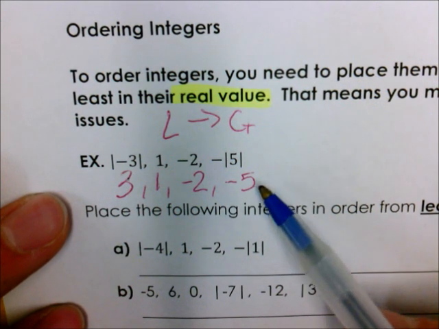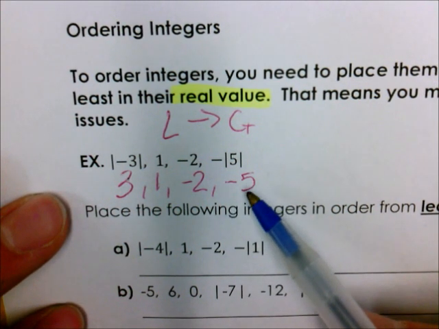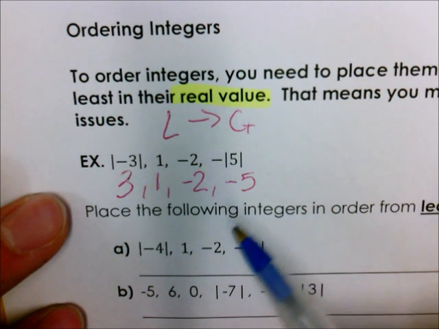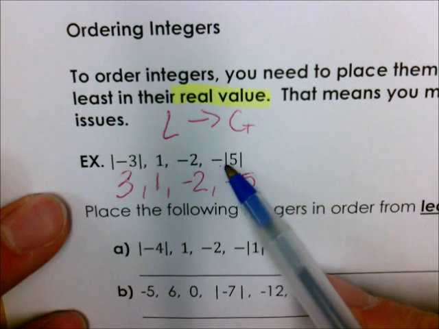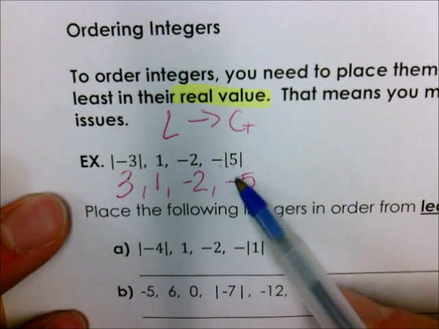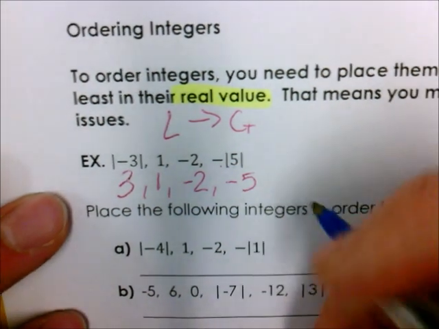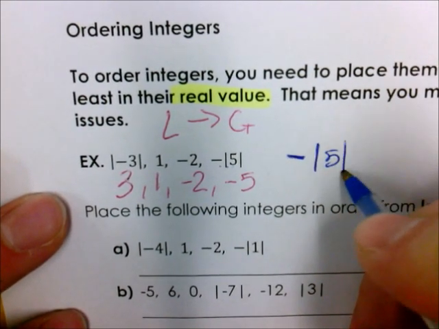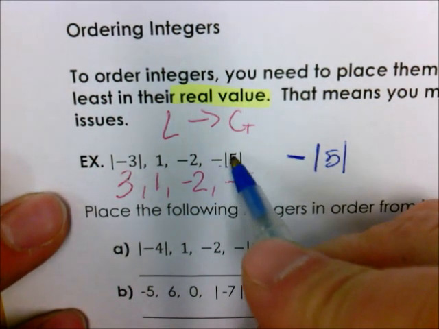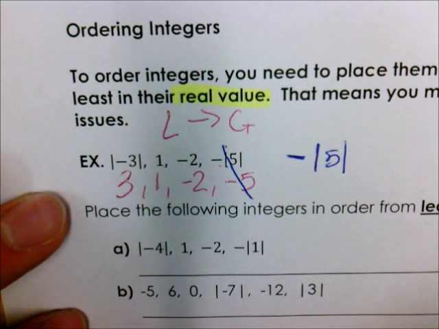But here's the little catch. I can't just write -5 because that's not the original number. I need to write the original number, which happened to be an opposite of the absolute value of 5. So that's why I wrote it right below. It's very easy to follow here. So opposite absolute value of 5. I used it. I'm just going to get rid of it.